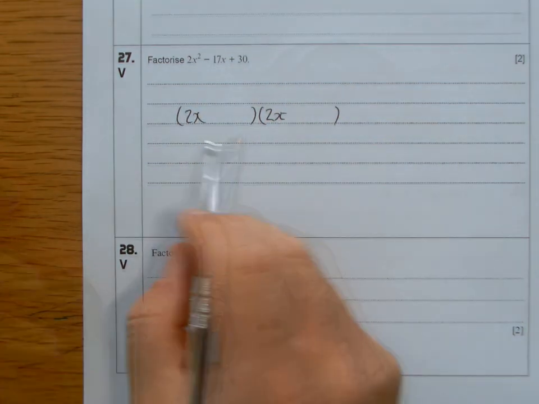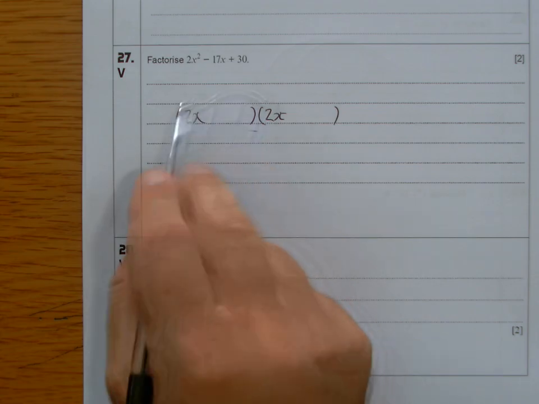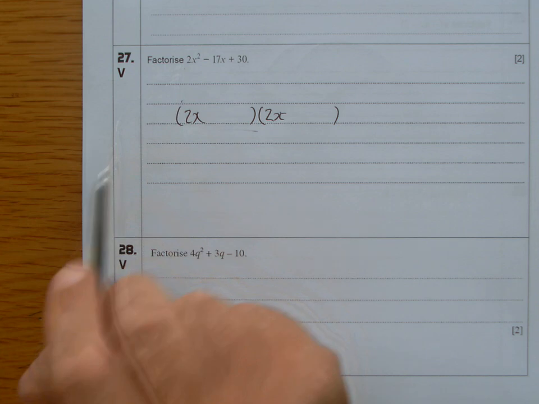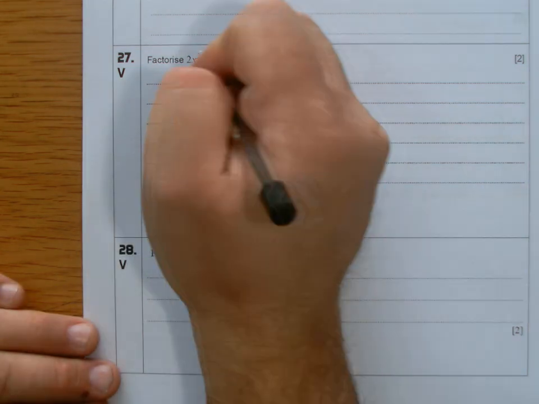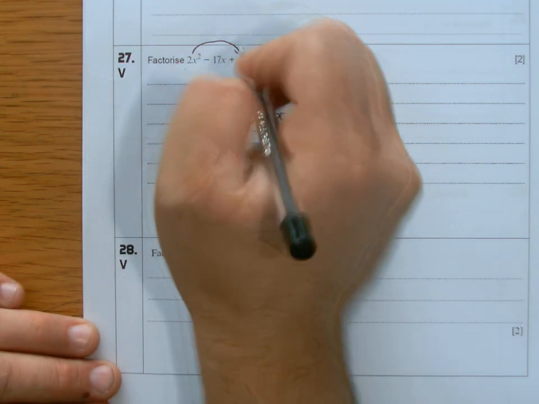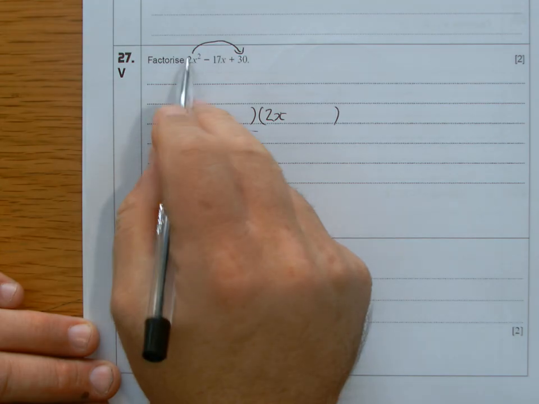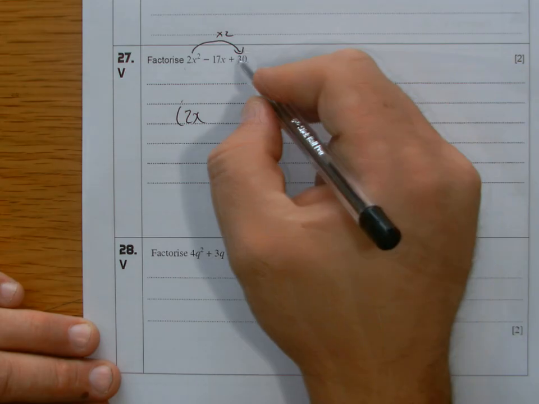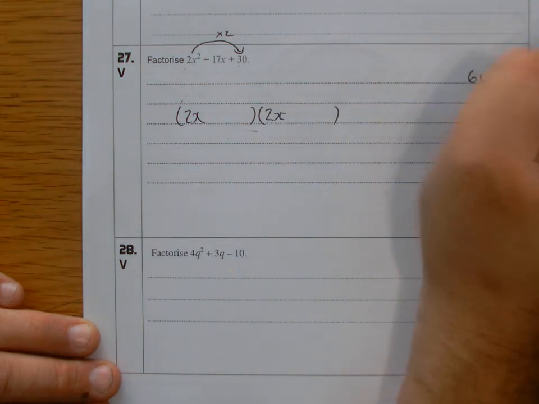And remember, I know that doesn't make sense because, when you times them, you're going to get 4x squared, aren't you? Not 2x squared. But we'll deal with that later, okay? So with this method, what we need to do is, because there's a number in front of the x squared, we need to times that now by the number at the end, which is 30. So I'm going to times that by 2, and of course then I get 60.